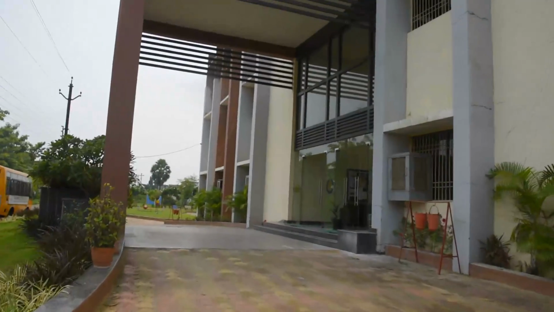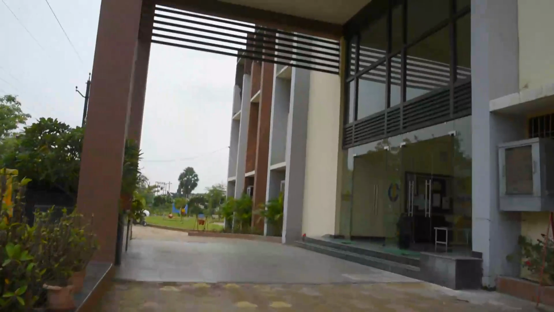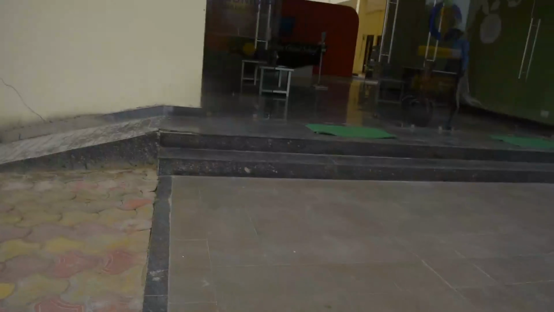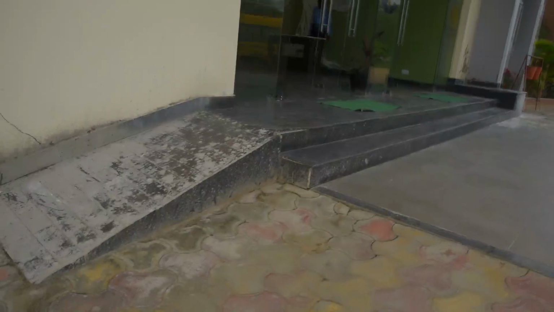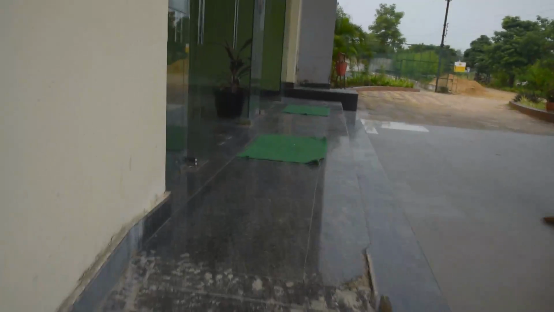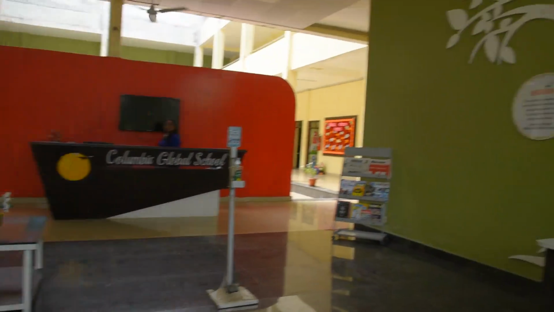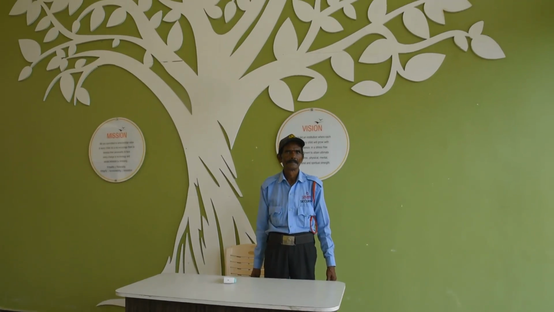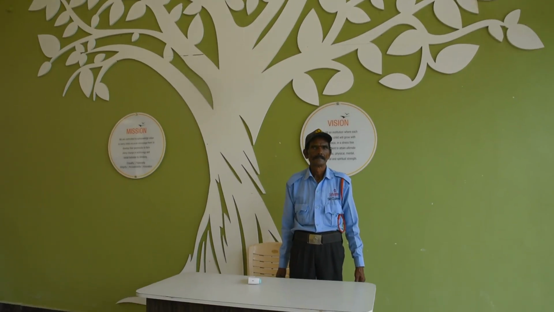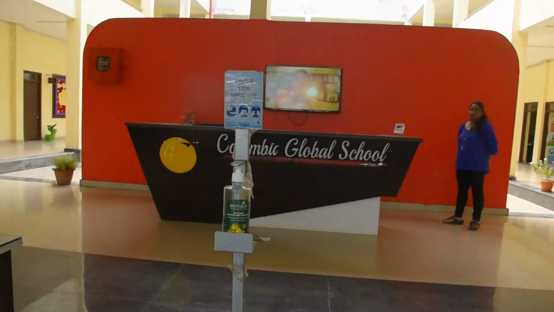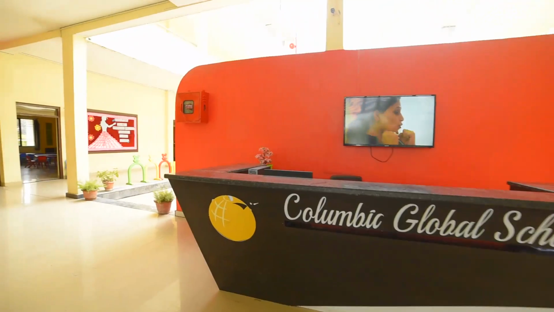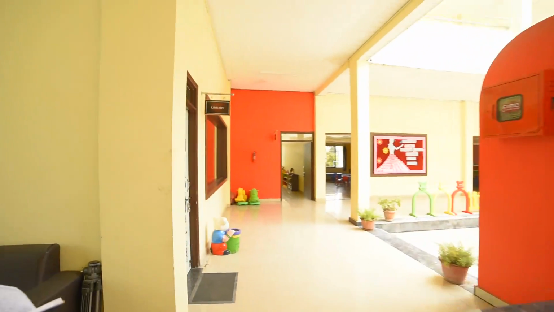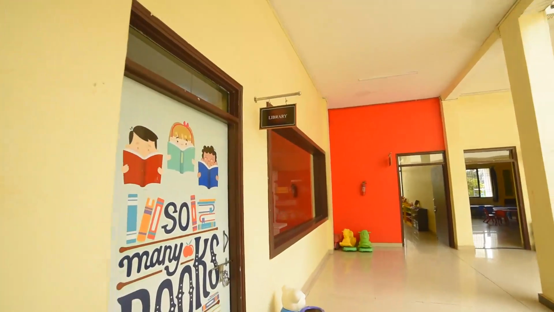Now we are heading towards the entrance of Columbia Global School. This is the entrance door, and the ramp, you can see, is specially made for handicapped, specially challenged students. On the right side, we have a security guard sitting, and the mission and vision of Columbia Global School. In the front, you can see the reception, and to the left of the reception, let's move towards the library.